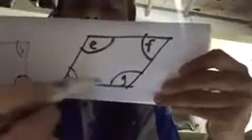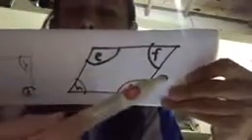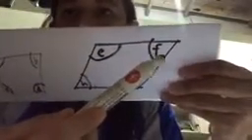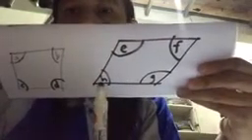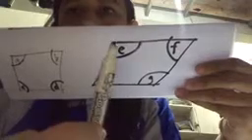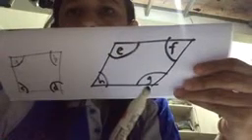So for example, if we name the angles as EFGH like this, yeah, EFGH. So angle F will be, look at this one, F will be the same as H, E will be the same as G.